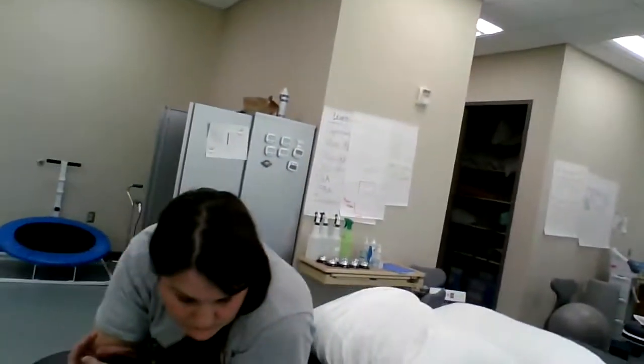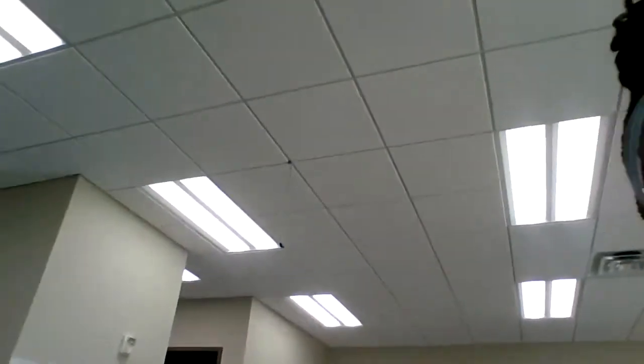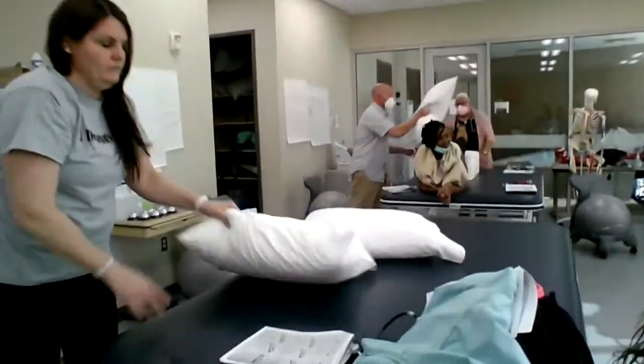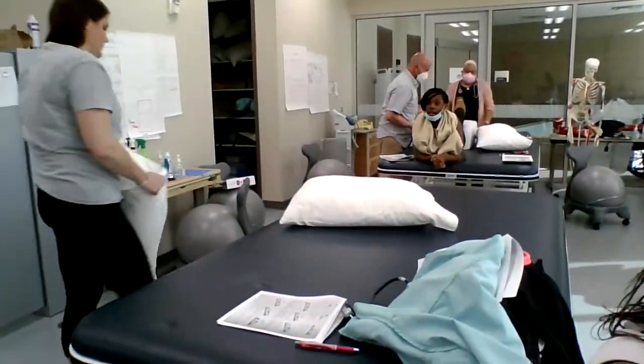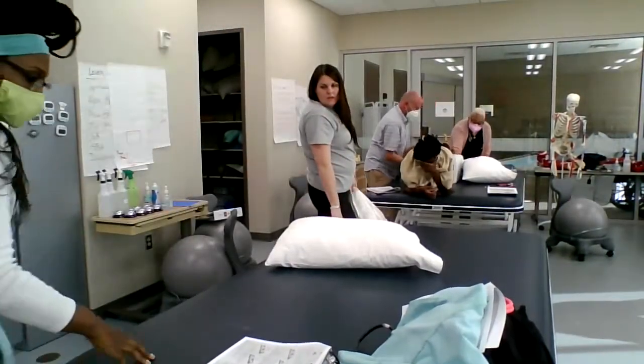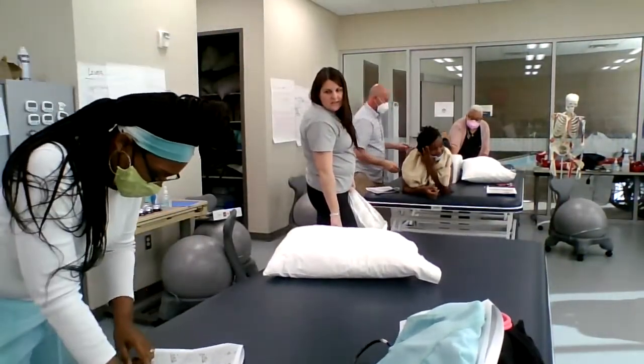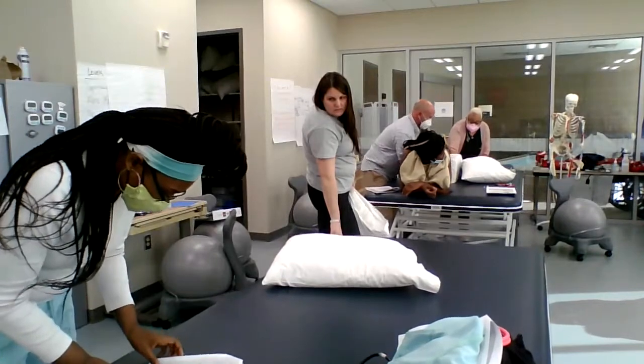All right, so clinicians, position your patient to do the posterior segments of the upper lobes. There you go. I'm just going to sit on the side of the table and hug a pillow.